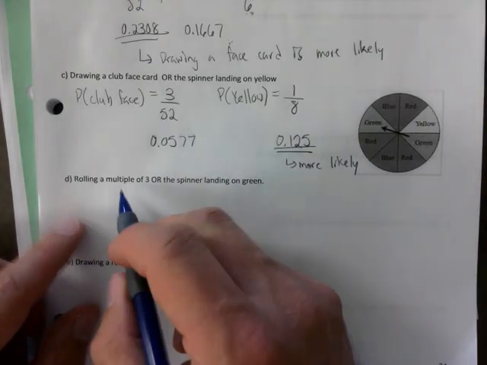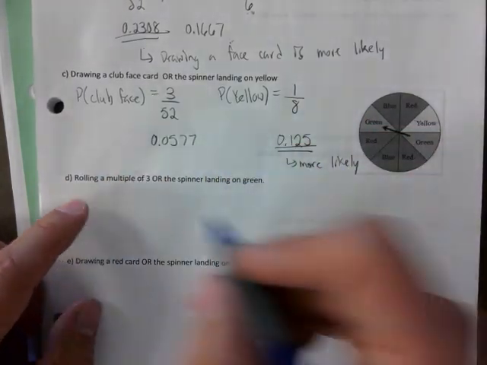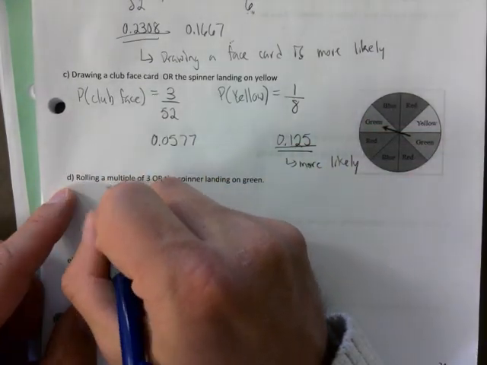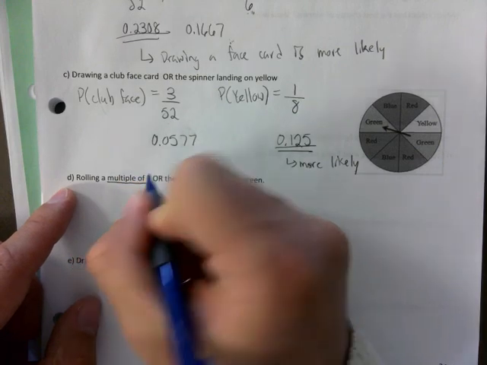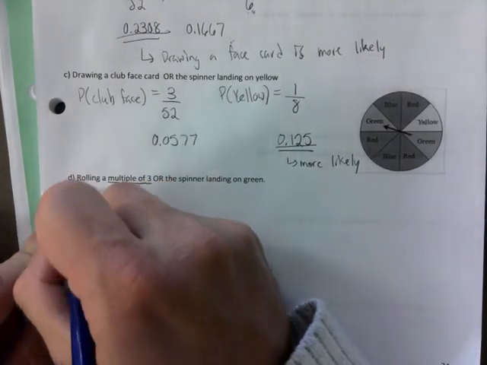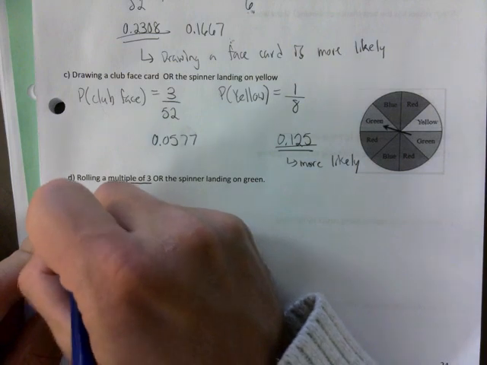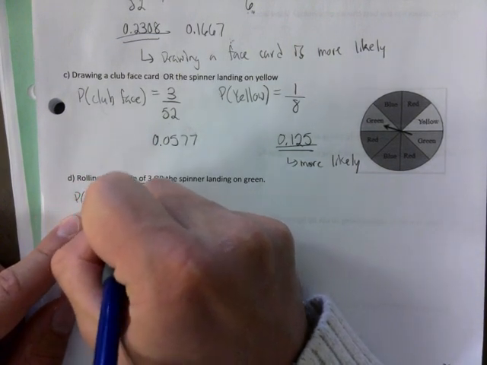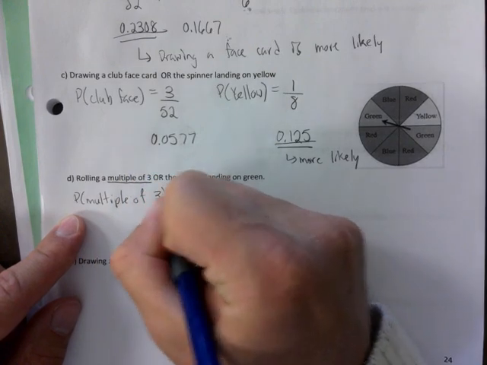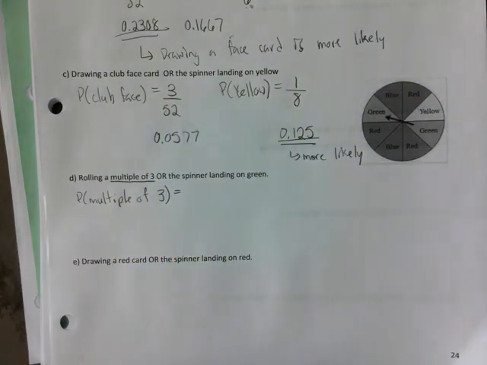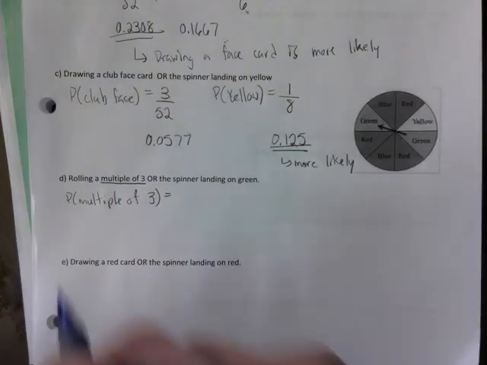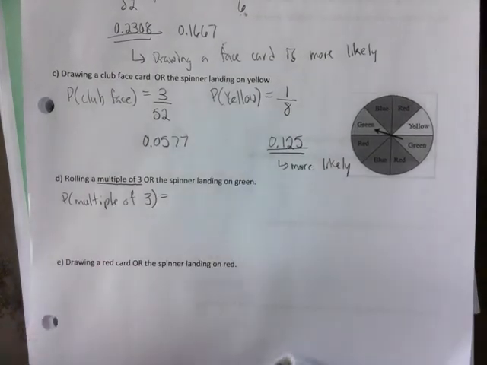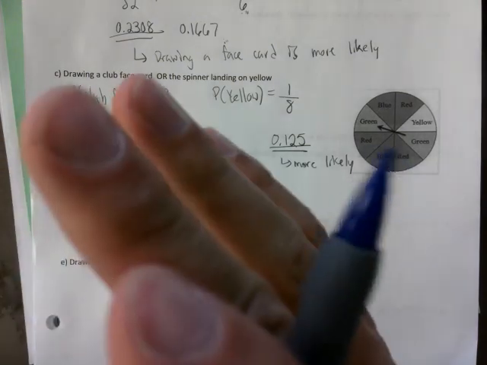Again, for this one we have rolling a multiple of 3. So we have a die. Probability of a multiple of 3. What is a multiple of 3? Exactly, those are all multiples of 3.